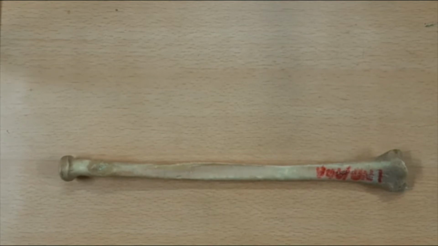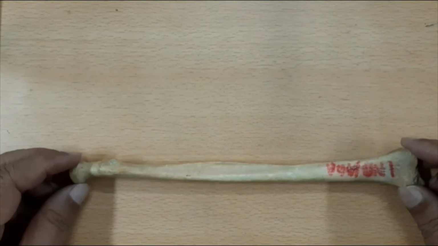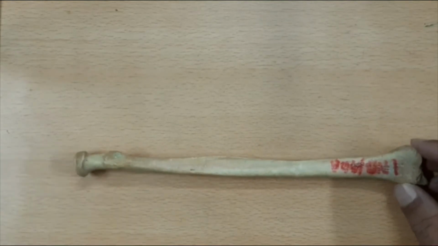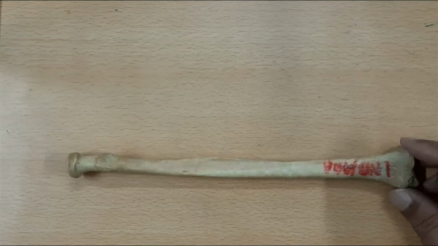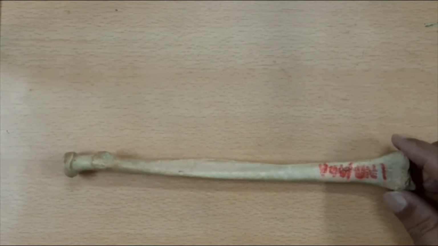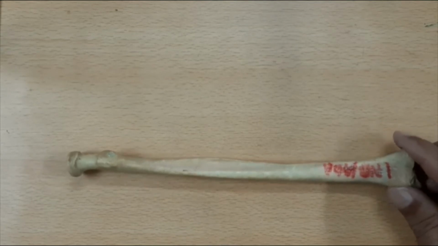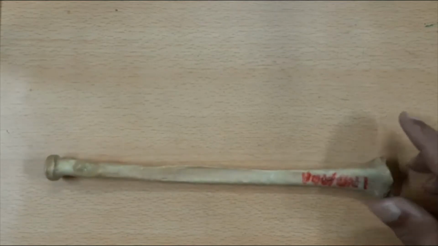Today we will learn about the Viva on radius bone. What are the important questions which an examiner can ask on the radius? So if he gives you a radius in the Viva, then the first question may be: what is this bone, or the identification of this bone.